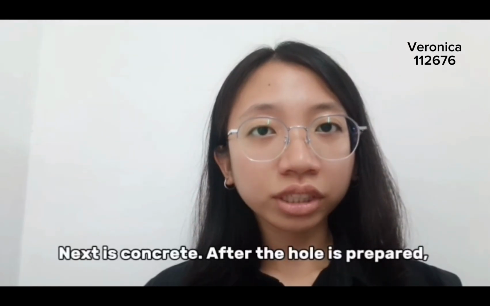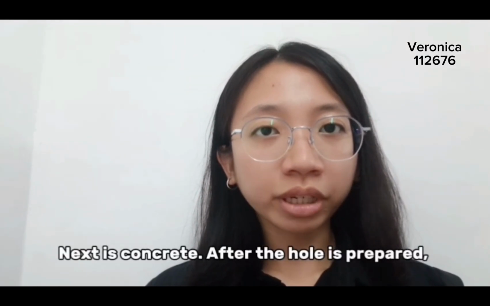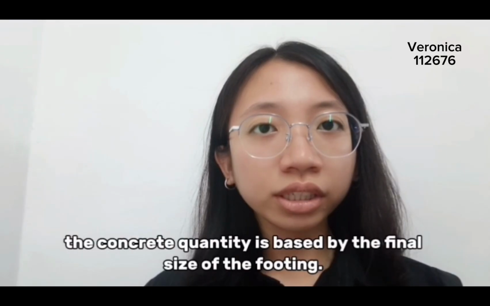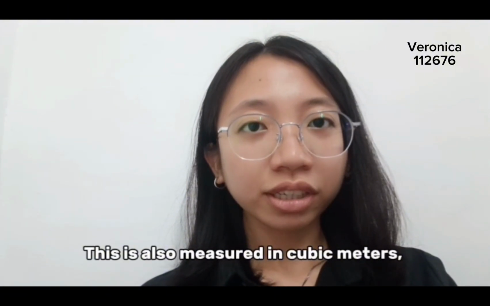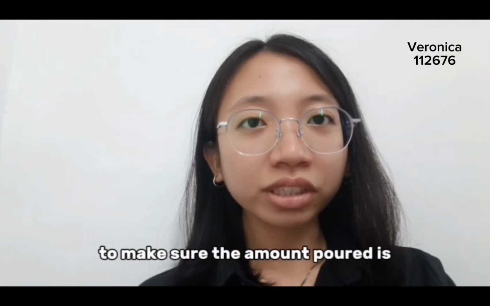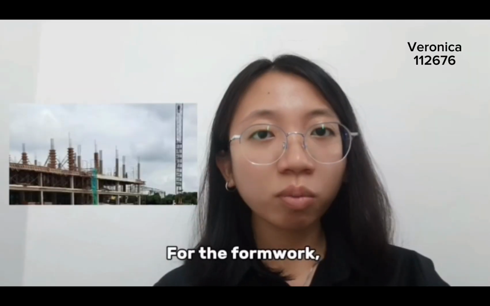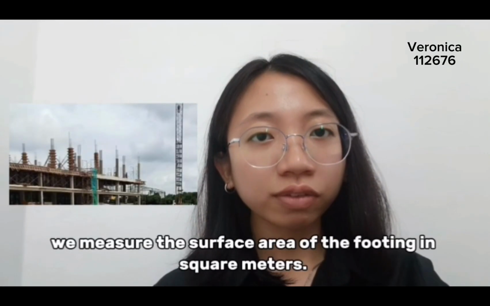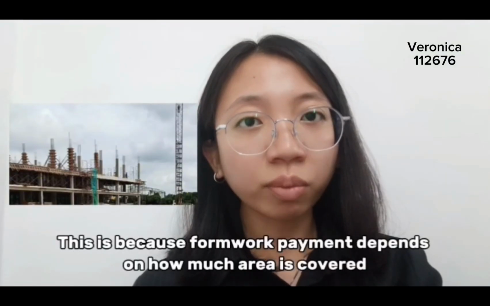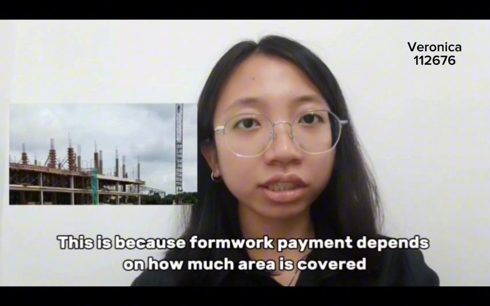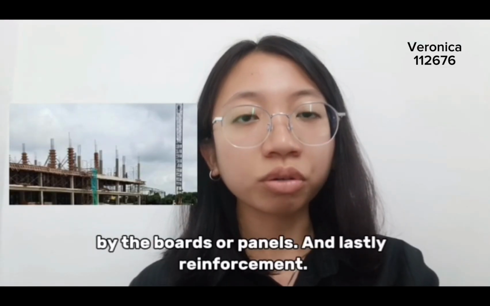Next is concrete. After the hole is prepared, the concrete quantity is based on the final size of the footing. This is also measured in cubic meters, and we check it against the drawings to make sure the amount poured matches what was planned. For the formwork, we measure the surface area of the footing in square meters. This is because formwork payment depends on how much area is covered by the boards or panels.